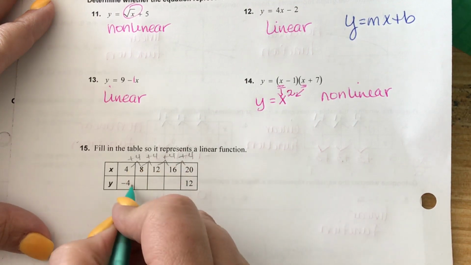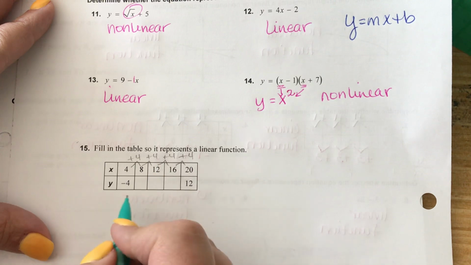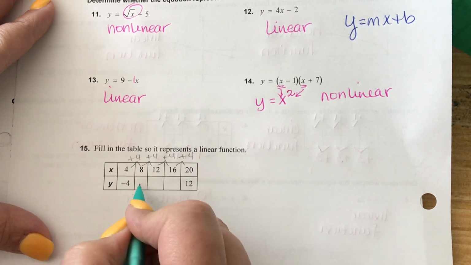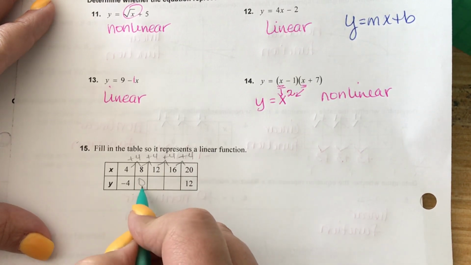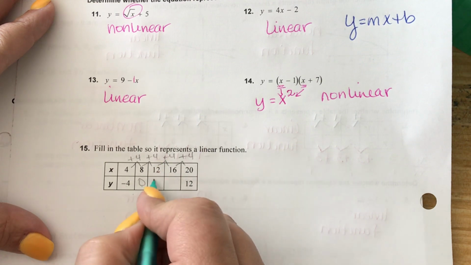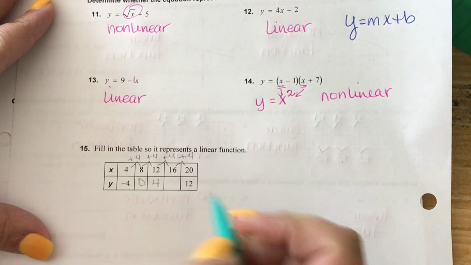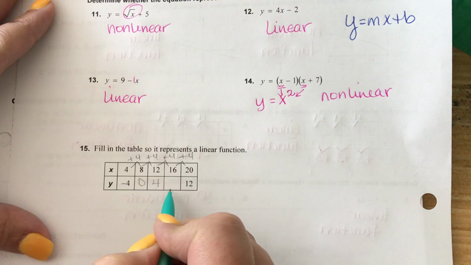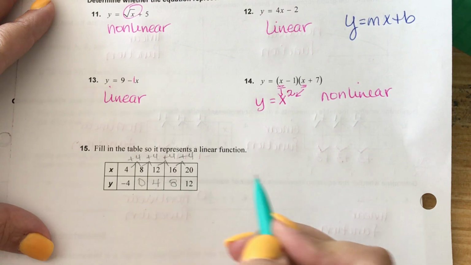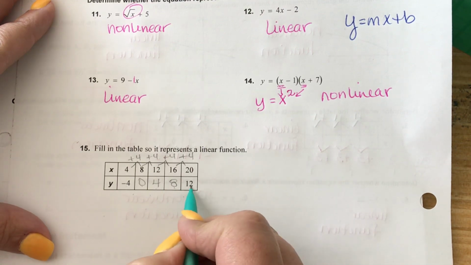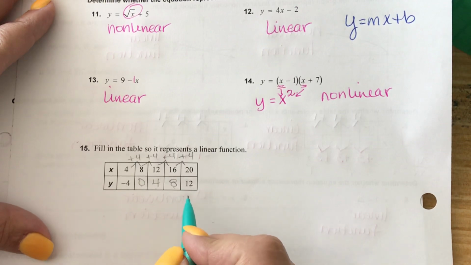So I'm thinking adding 4 every time might work, so let's try it. If I add 4 here, I would get 0. If I add 4 again, I would get 4. If I add 4 again, I would get 8. And if I add 4 again, boom, there I would be at 12, okay?